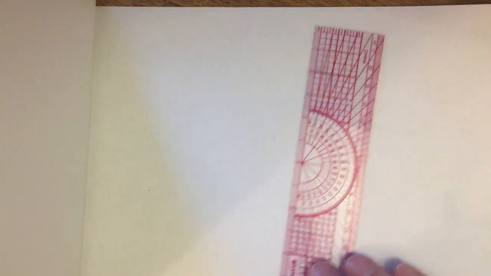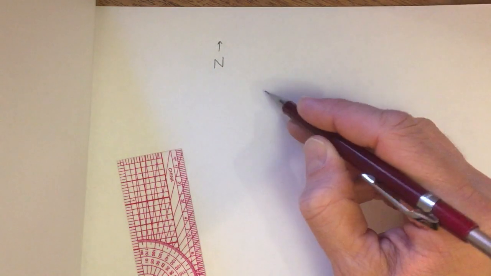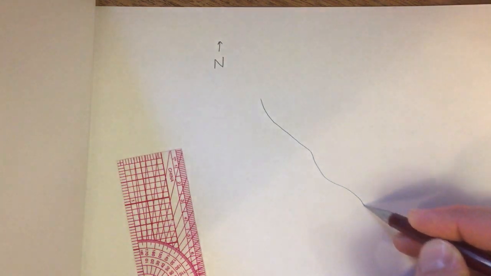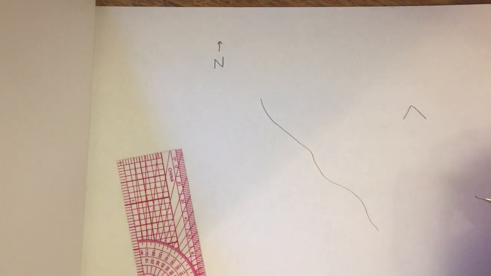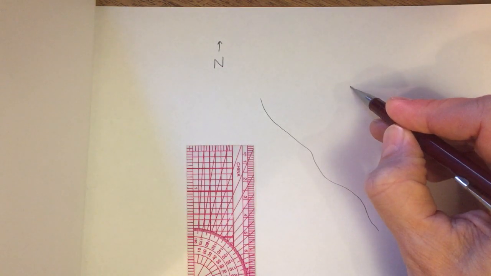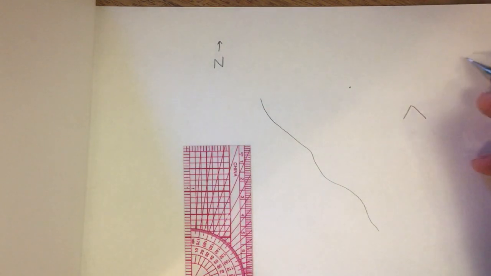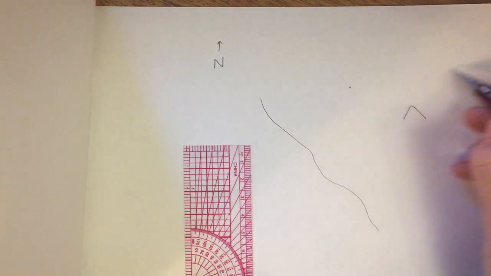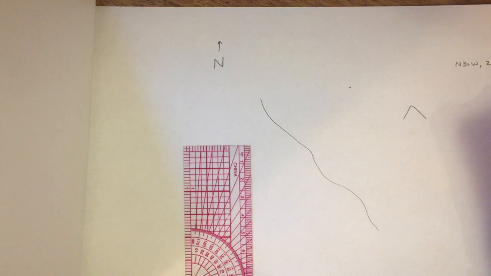Okay, so let's say that this is our map. We have north is up. Maybe there's a creek coming through here, there's a mountain over here. Let's say we found a rock outcrop right there, and its strike and dip was, we'll say, north 30 west, and the dip was 24 to the west.